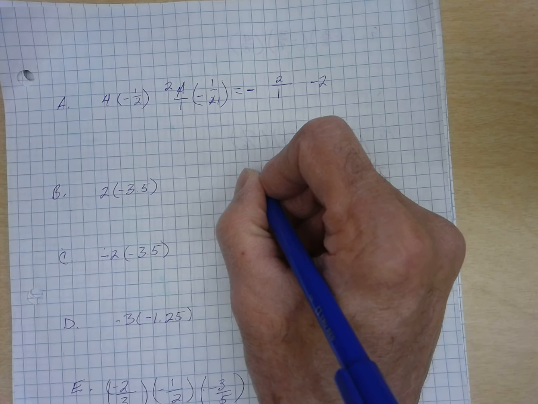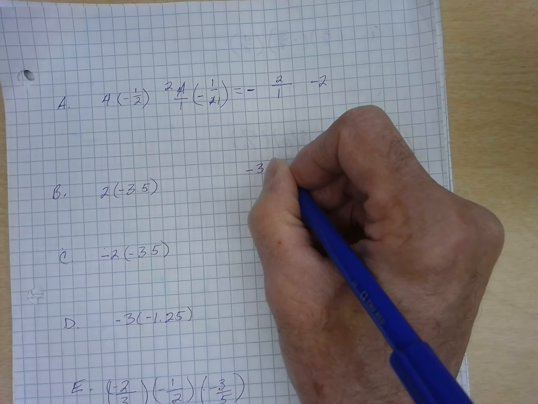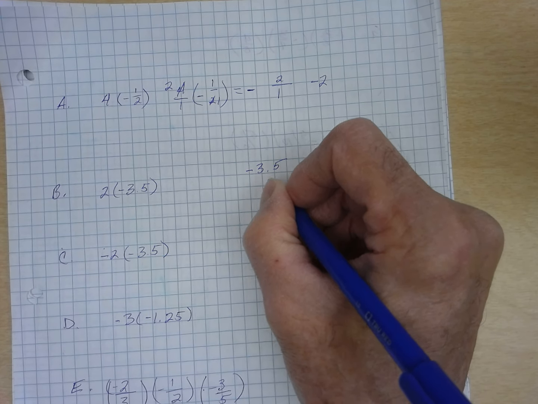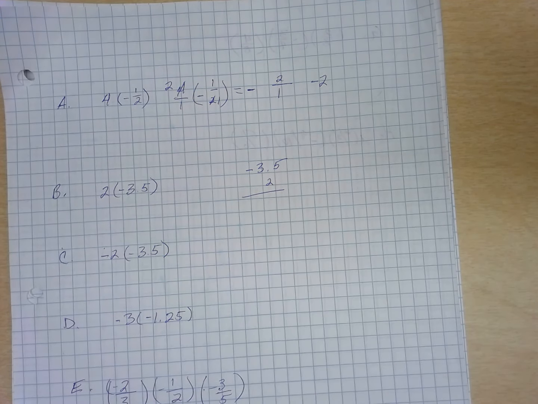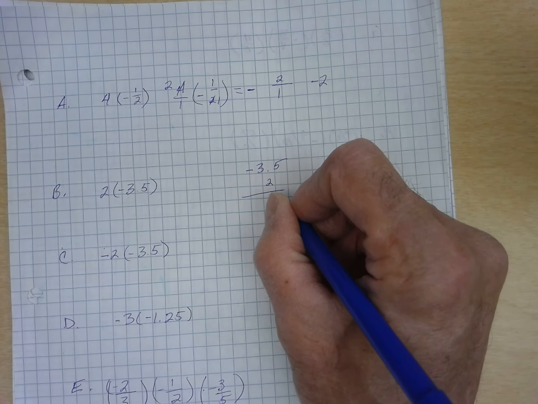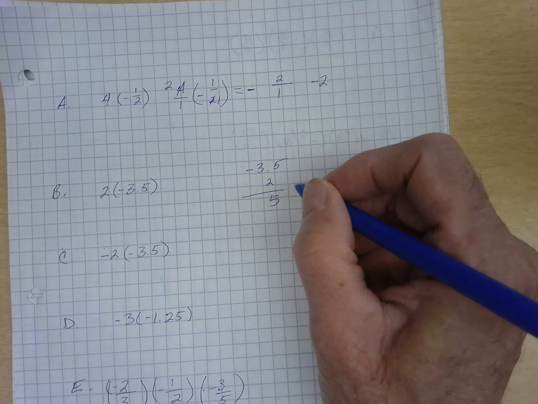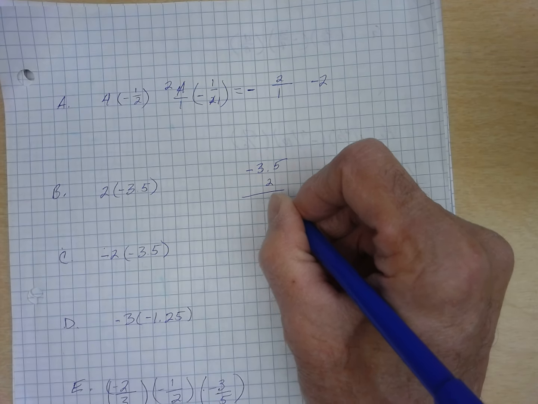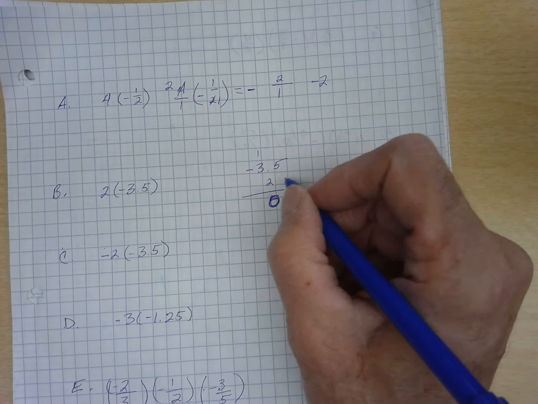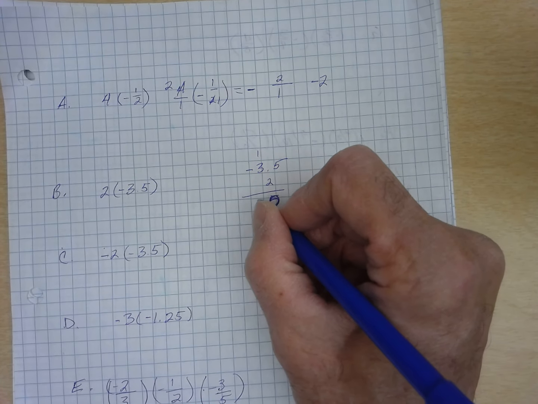now I'm multiplying with a decimal and a whole number. So I'm going to put it in the old-fashioned way to multiply. 2 times 5 is 5. Correction. 2 times 5 is 10. Wake up. 2 times 3 is 6. One more, 7.